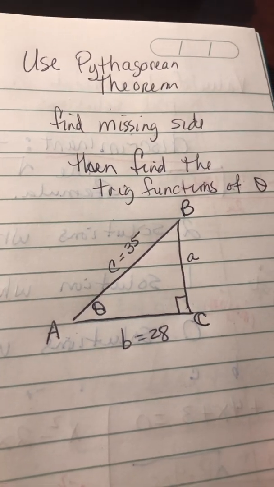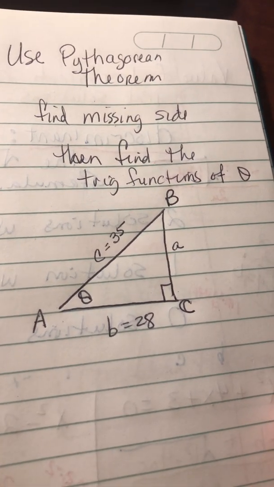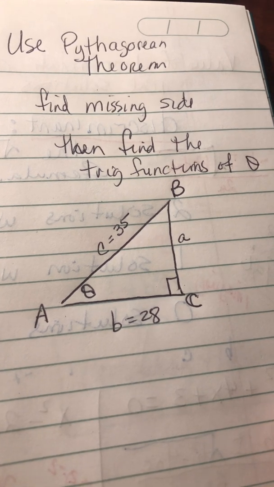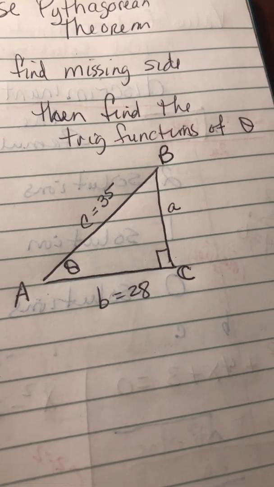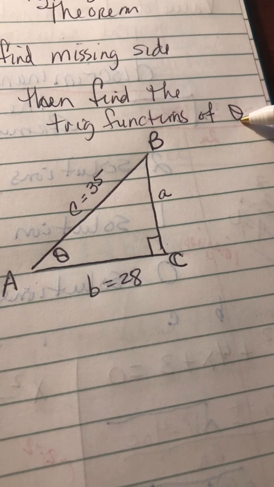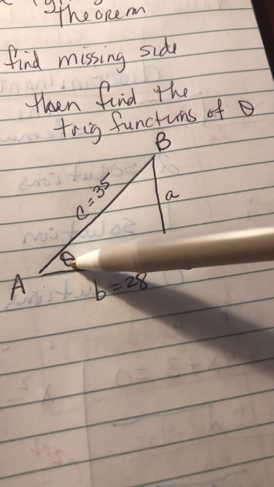Okay, this one said to use the Pythagorean Theorem to find the missing side and then also find the trig functions of the radian. That's the radian symbol, and it's right here in this corner.